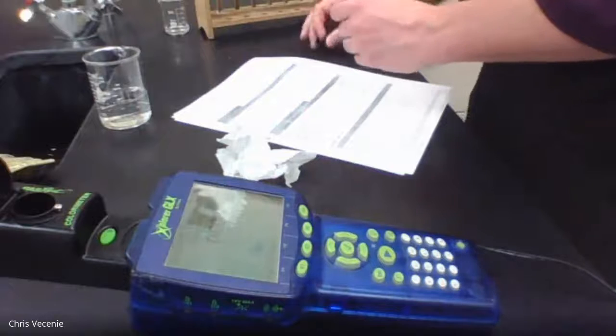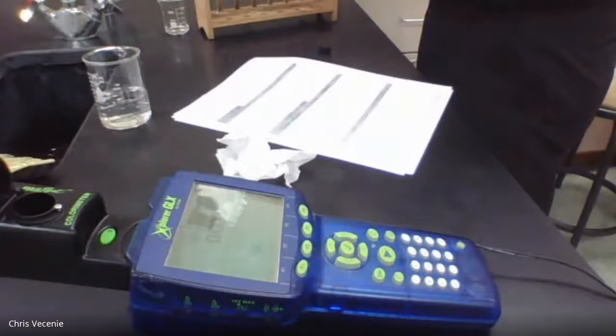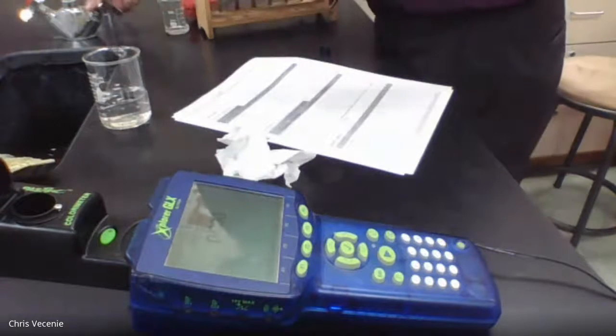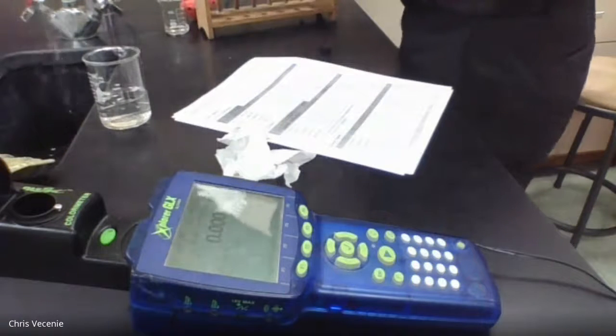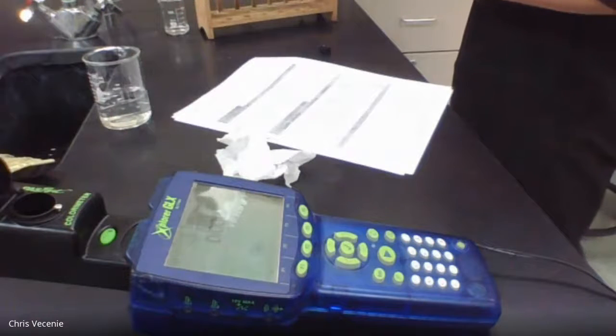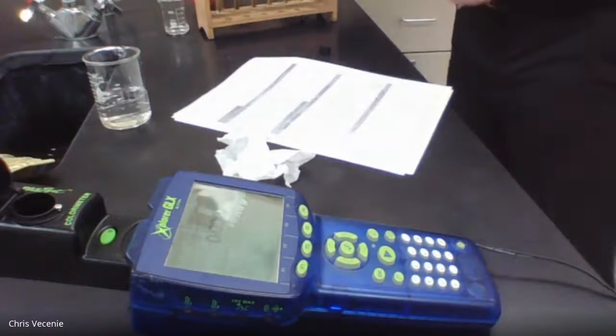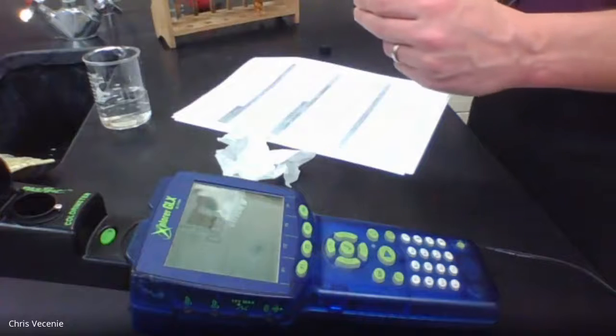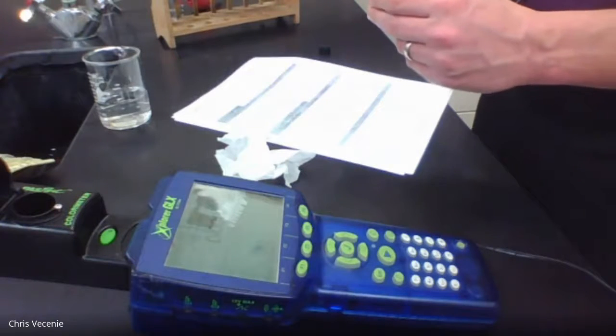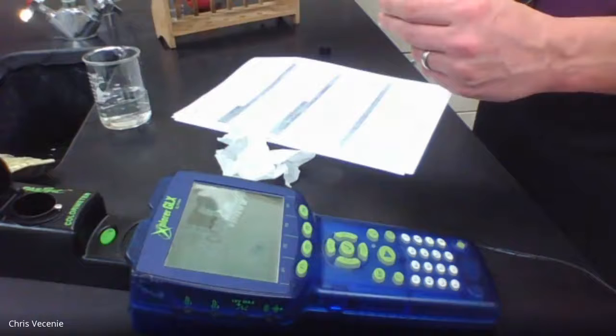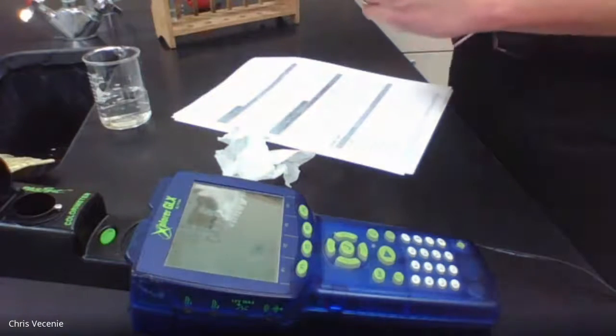Okay, then moving on. Again, kind of repetitive. Just give it a rinse. Go into reference solution number 2. Getting my cap.